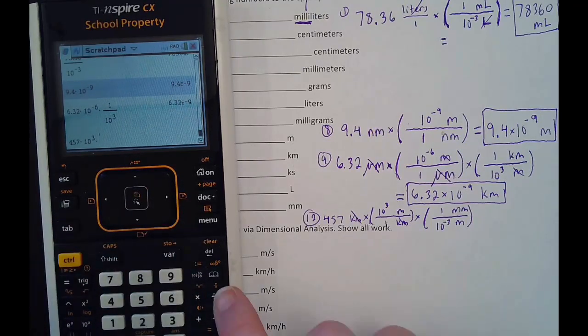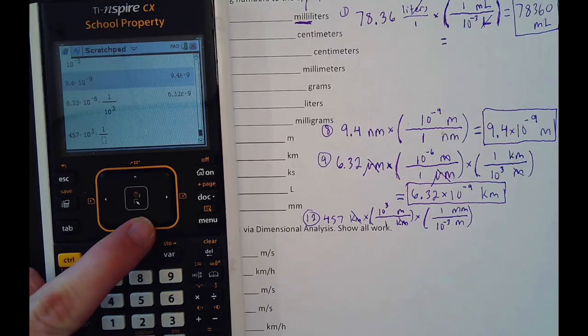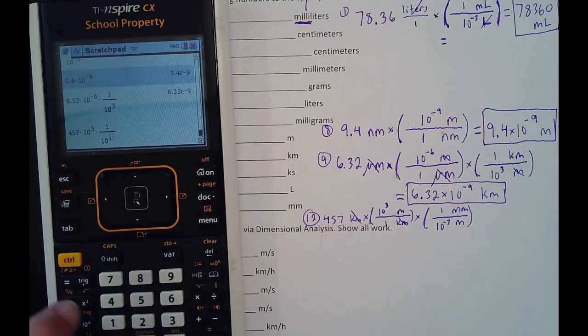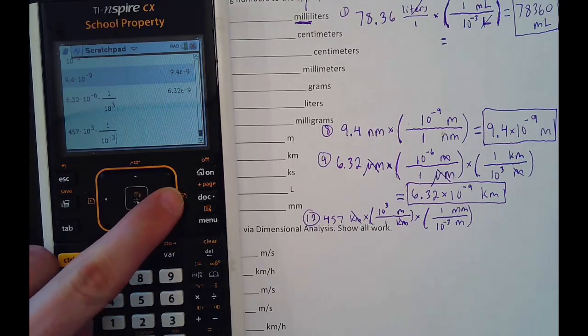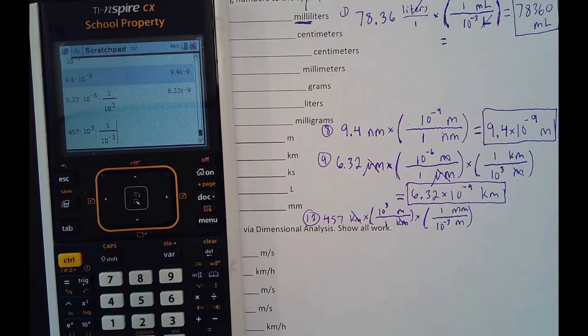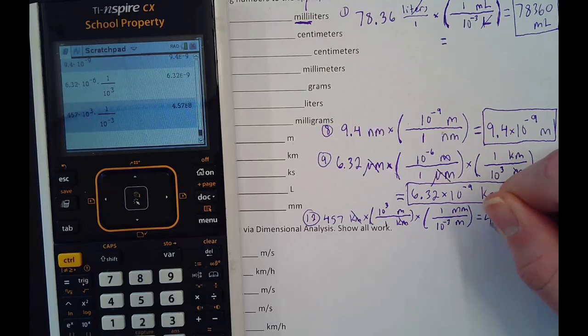In the end, I know it'll be 457 times 10 to the 6, but that's not scientific notation. In science, this comes out to be 4.57 times 10 to the 8 millimeters. And again, quick check, does that make sense? Yes, a millimeter is way smaller than a kilometer, so it takes a whole bunch of them to get to the same distance as a kilometer.